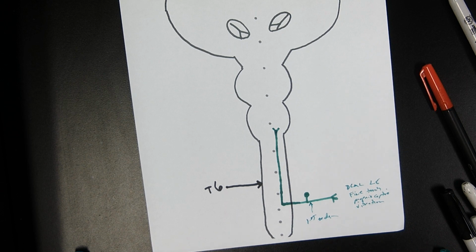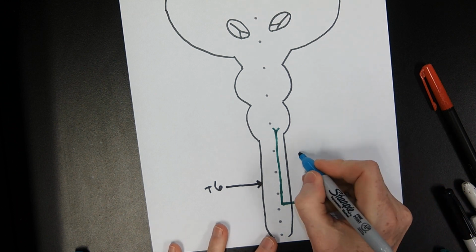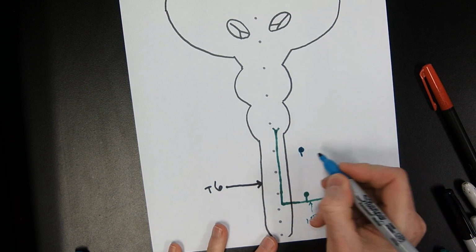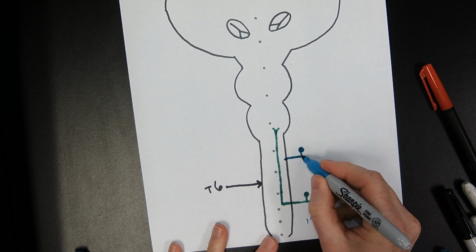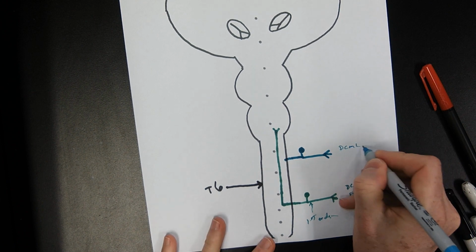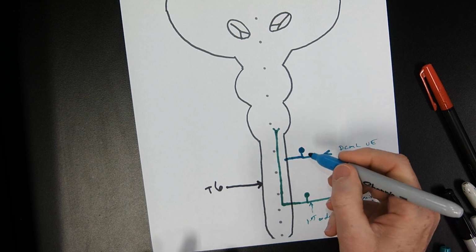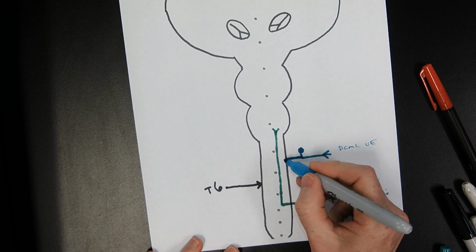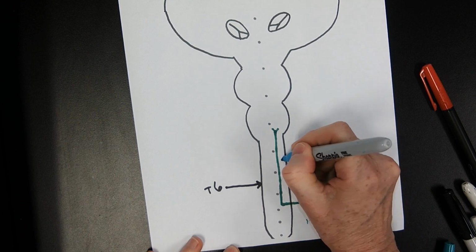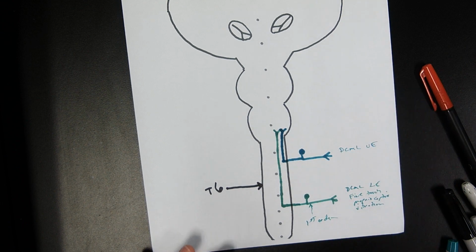Okay, and then above the level of T6, we have same situation happening. You have your first order neuron, pseudounipolar cell body, coming in here, and it's going to carry DCML upper extremity information. Above the level of T6, it's going to be cell body, dorsal root ganglia, axon coming out, travel up the spinal cord and the tract known as fasciculus cuneatus.